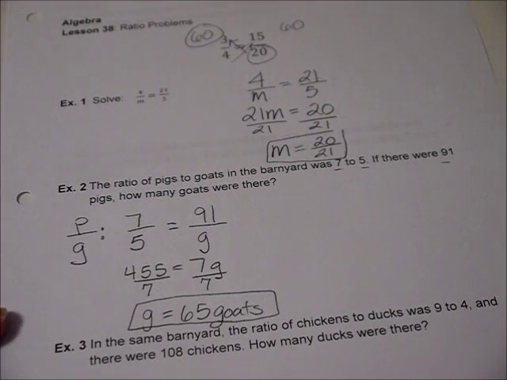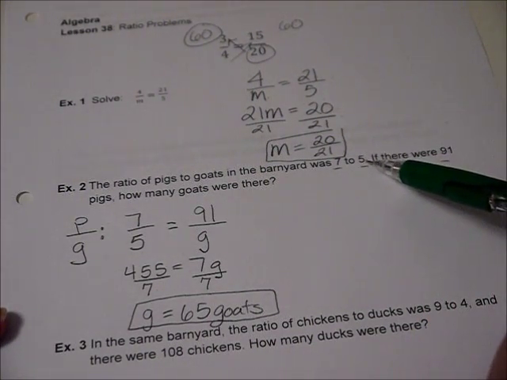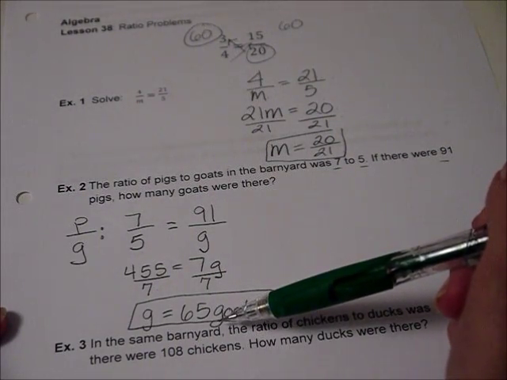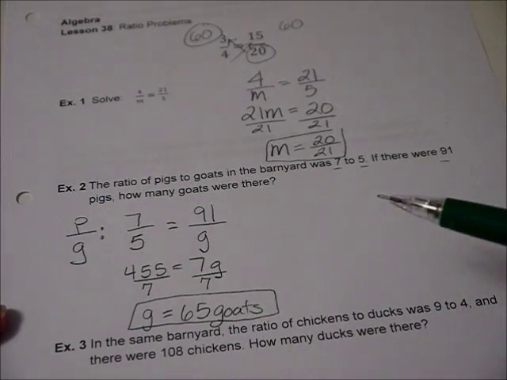Okay. And then let's look. Pigs to goats, for every 7 pigs, there were 5 goats. So if there are 91 pigs, does 65 kind of make sense? Yes, it's got to be less than 91. And so I'm happy with that answer.